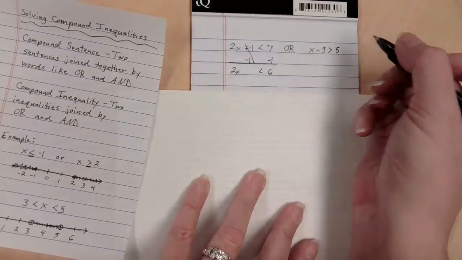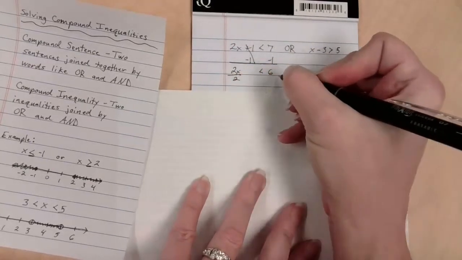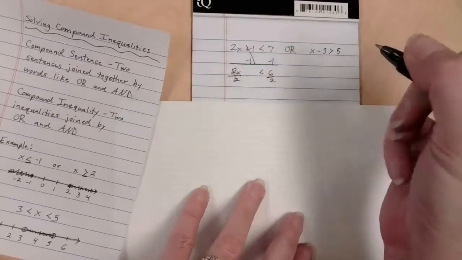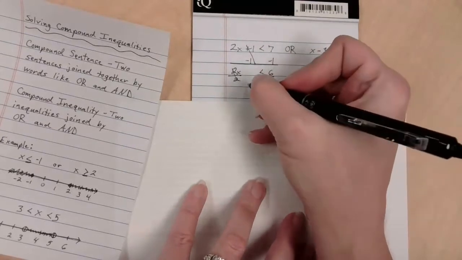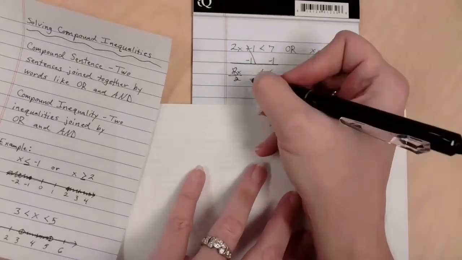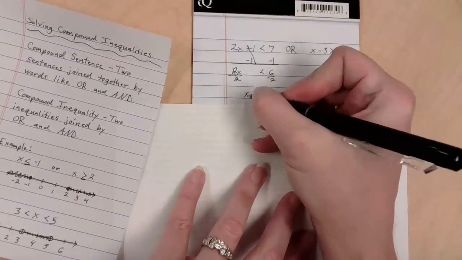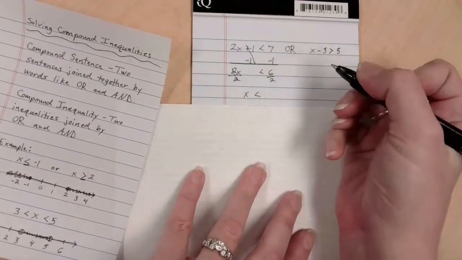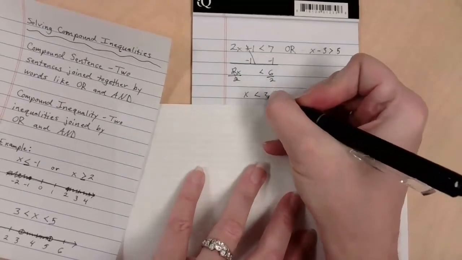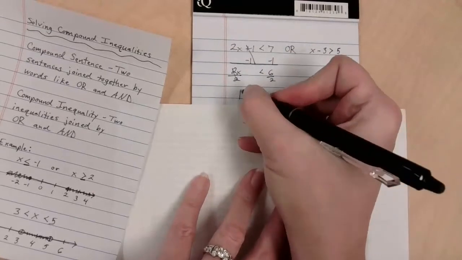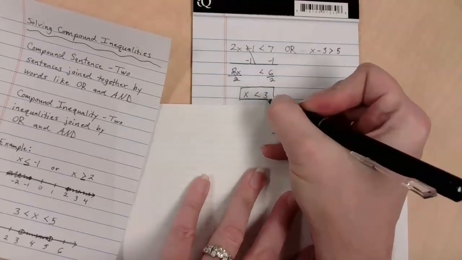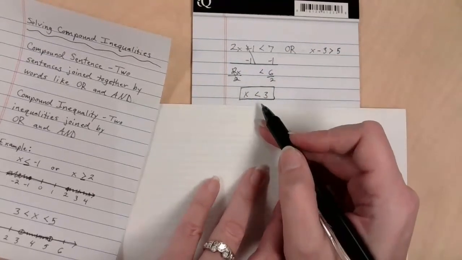And then my x still isn't by itself, so I'm going to undo the times 2 by dividing by 2. That goes bye-bye. And I'm left with x is less than 6 divided by 2, which is 3. All right, so this is part of my answer for my compound inequality. I've solved part of it. That was so much fun.